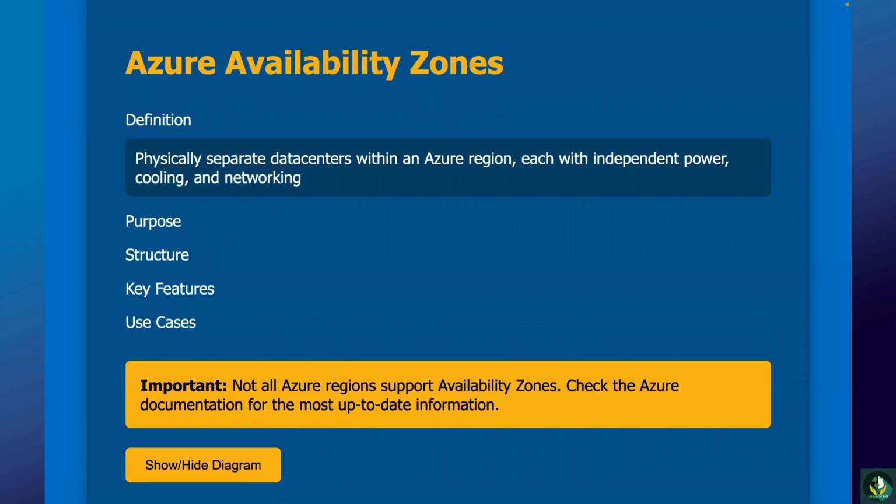So availability zones are physically separate data centers within an Azure region. Each availability zone is made up of one or more data centers equipped with independent power, cooling, and networking. To ensure resiliency, there is a minimum of 3 separate zones in all enabled regions.